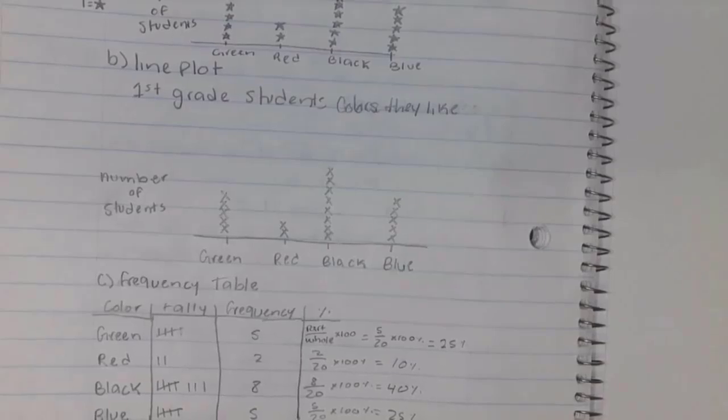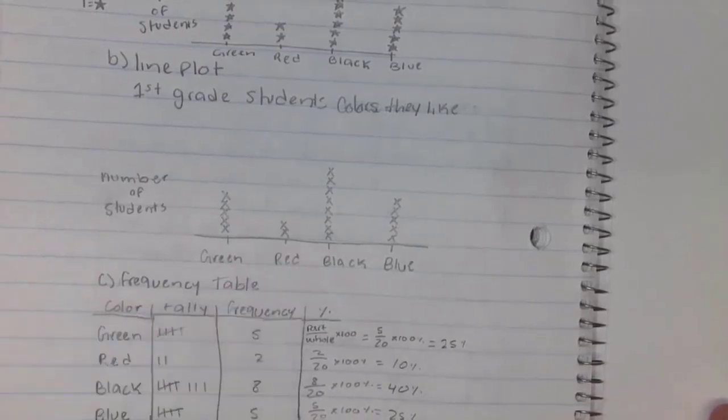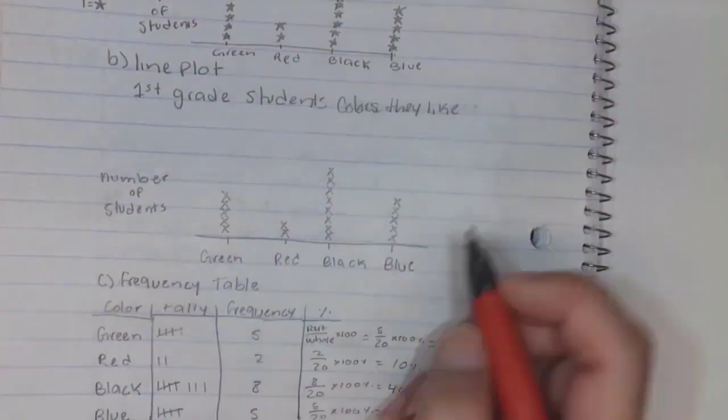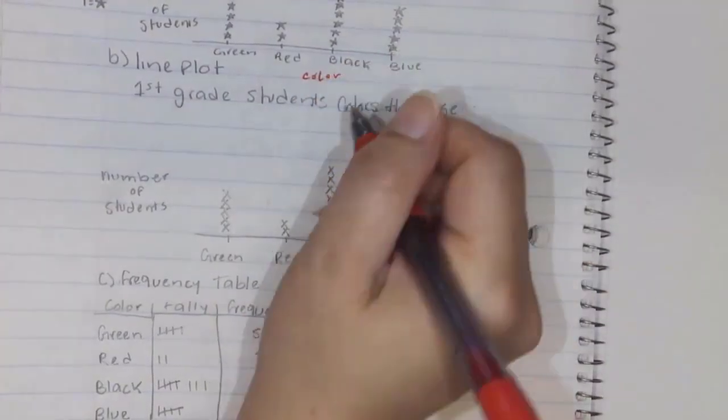And in contrast to a pictograph, in a line plot, they are X's instead of pictures. So in the green, I put 5 X's. In the red, I put 2 X's. And in the black, I put 8. And in the blue, I put 5. Very good. I want to add one more thing, so don't forget to label your color here also. Okay. All right. After that will be perfect. Thank you. Sorry, forgot.